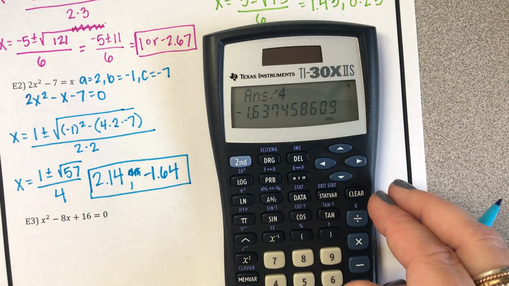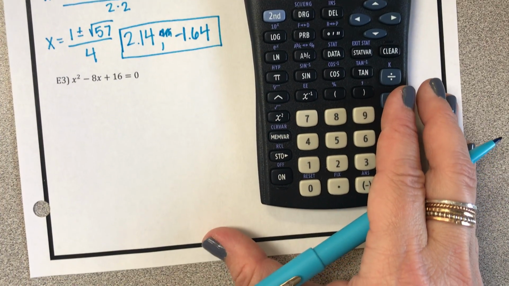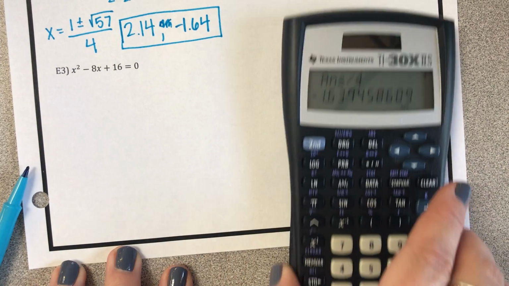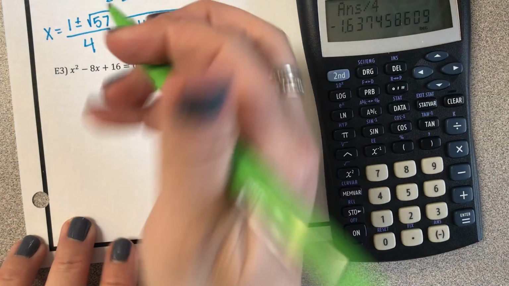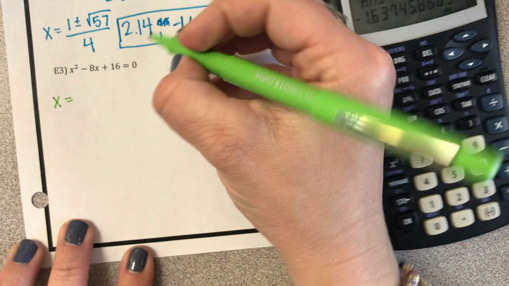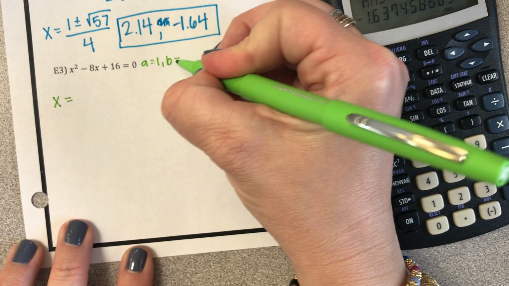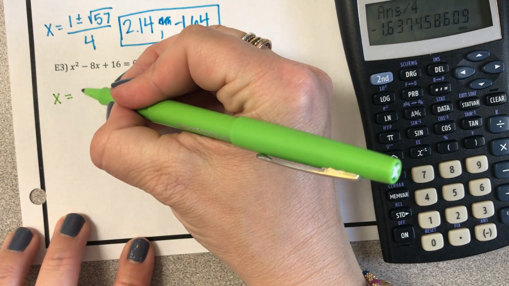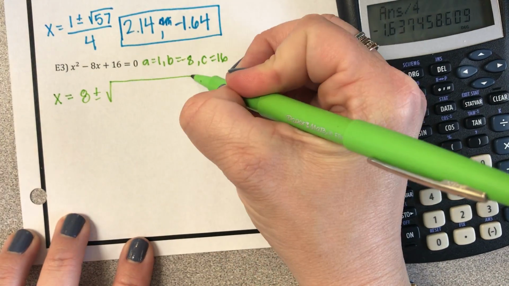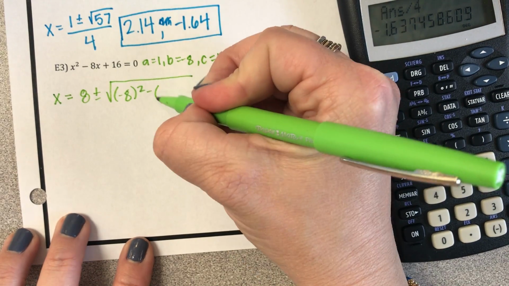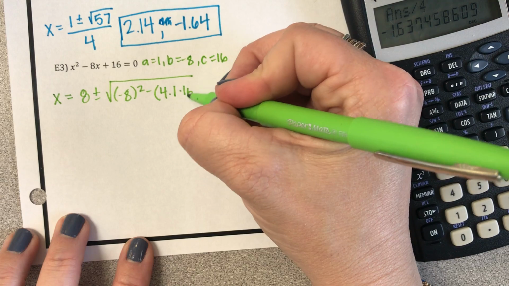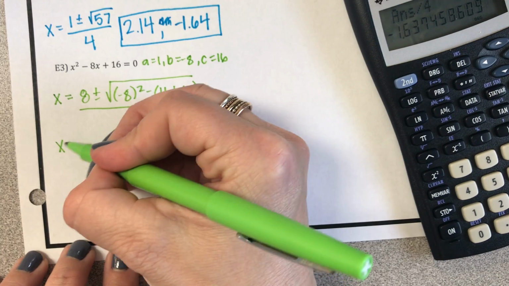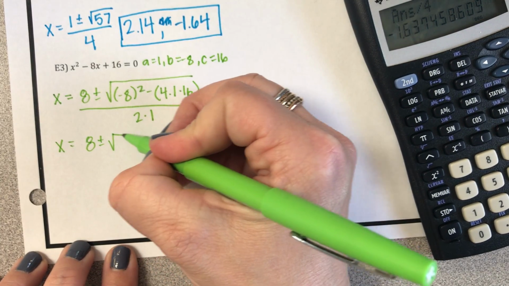Okay, let's look at number 3. Okay, so if you want, you can go ahead and do it yourself and come back and check it. But I'm going to work it out. So I have x equals, oh, I forgot to write. A is 1, B is negative 8, and C is 16. So x equals negative b plus or minus the square root b squared minus 4 times a times c all over 2a.